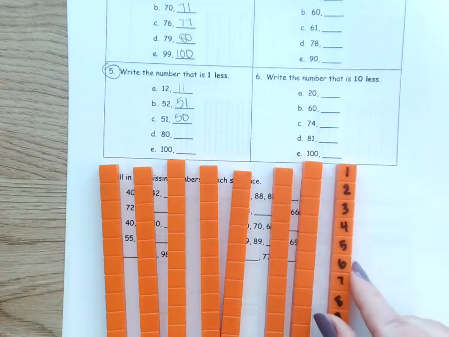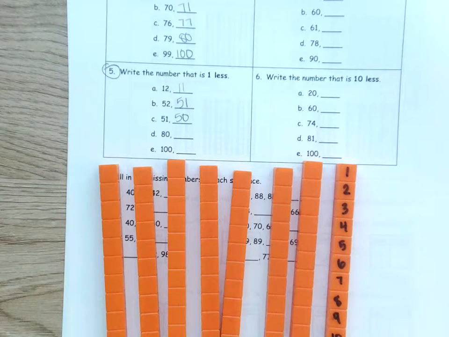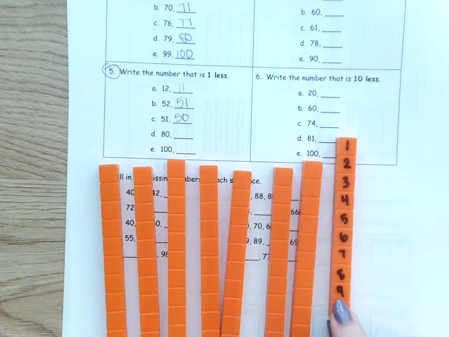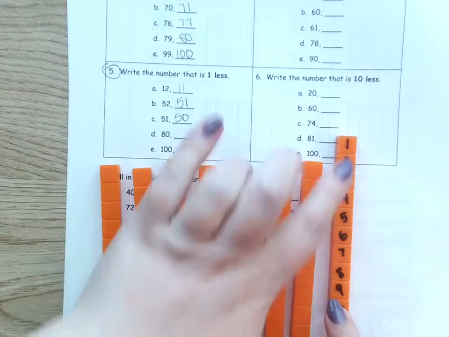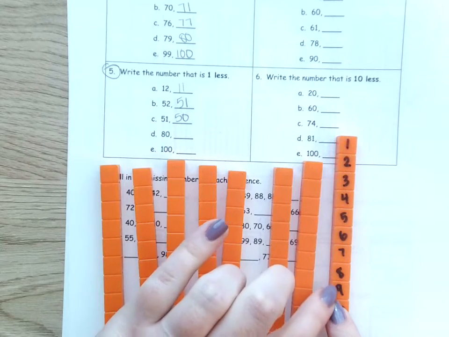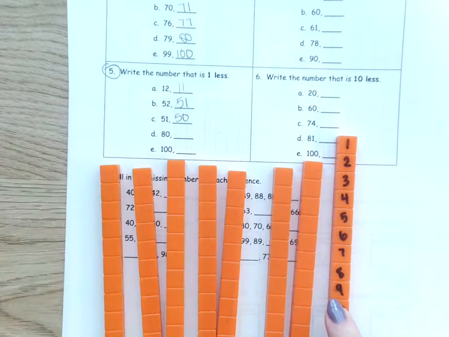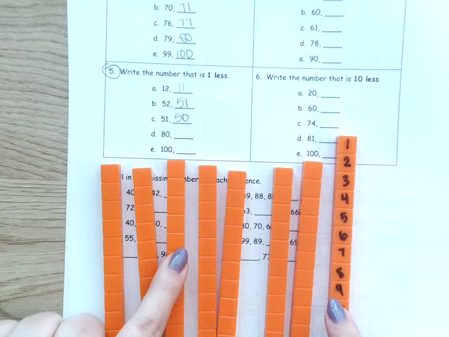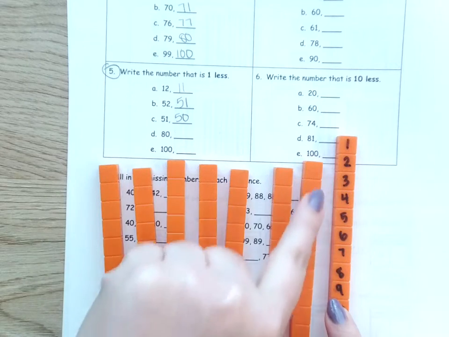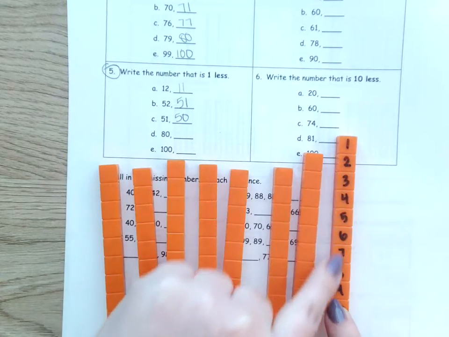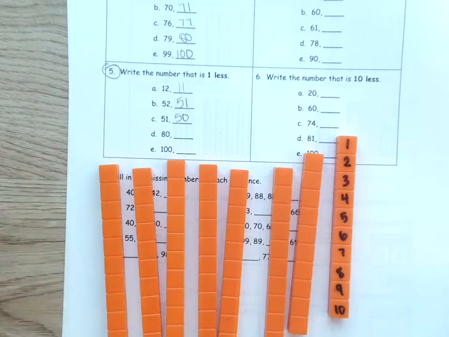So what can I do? Well, I could cover up 1. So now, instead of a 10 stick, I have 9 of these sticks. Let's count them up. 10, 20, 30, 40, 50, 60, 79.